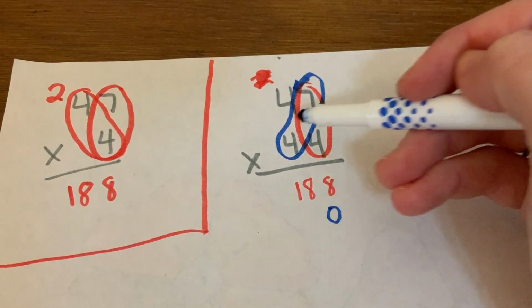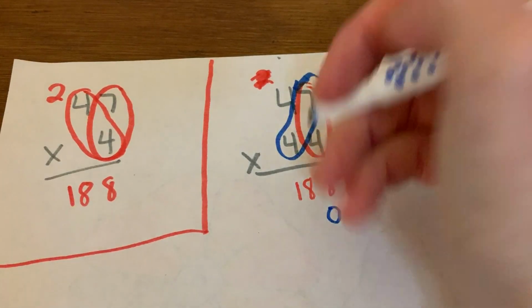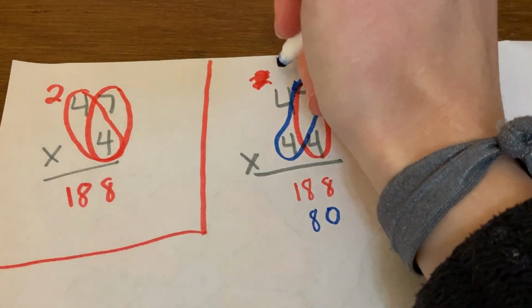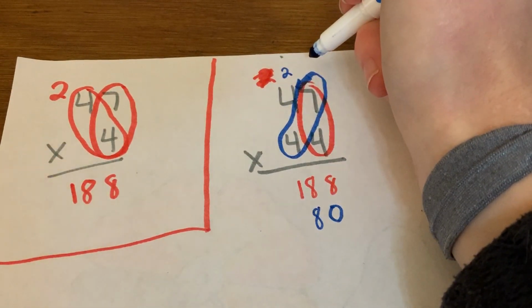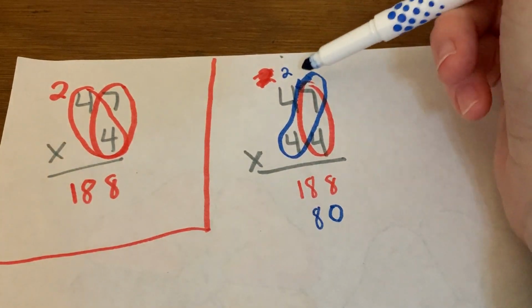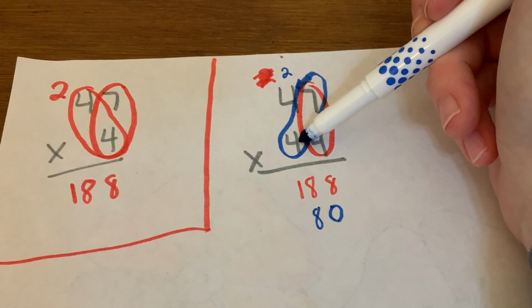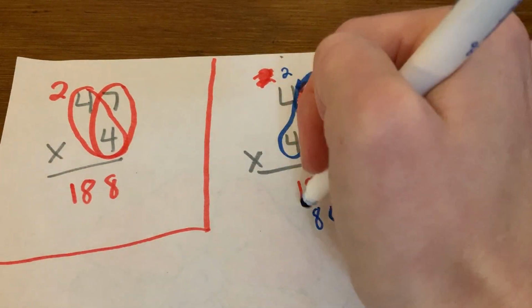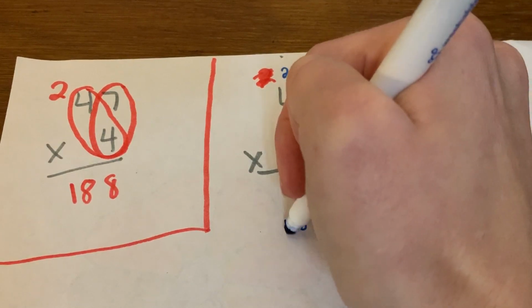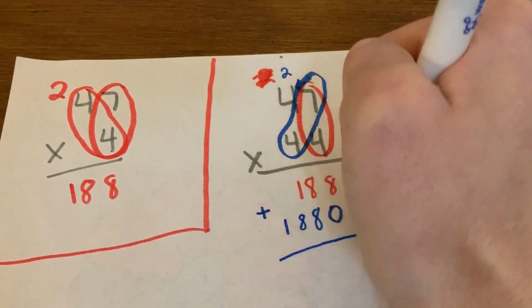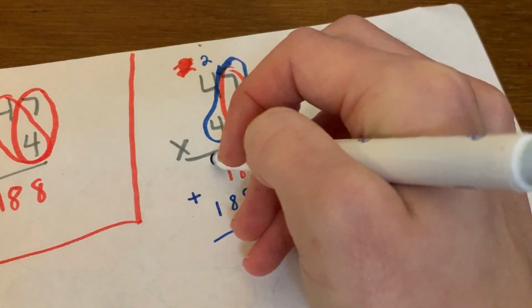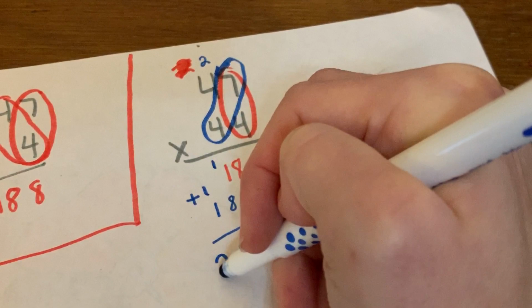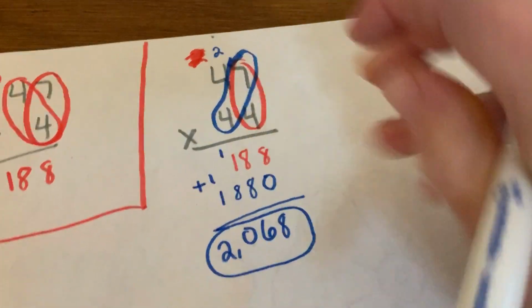So 0 here, then 4 times 7 gives me 28, carry my 2. So this 2 is gone. I crossed it off. That's why I crossed it off when I was done. Then 4 times 4 gives me 16, plus 2 more gives me 18. Now I add these two numbers together, and I get 8, 16, 10, and I get 2068.